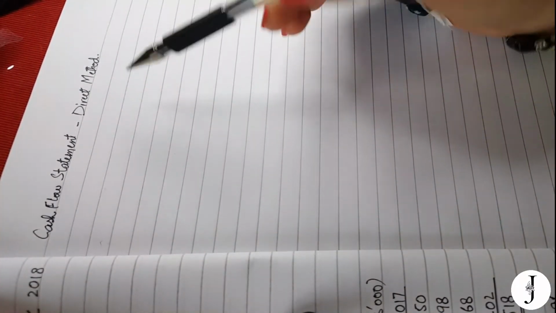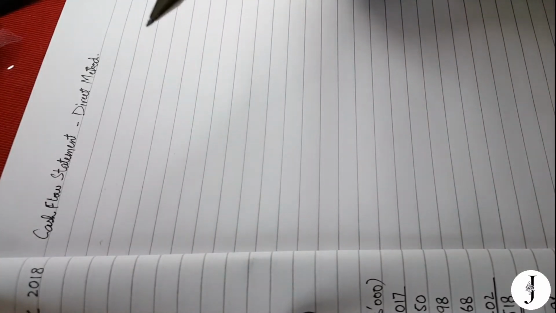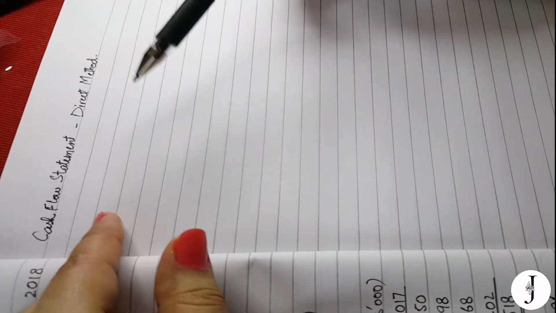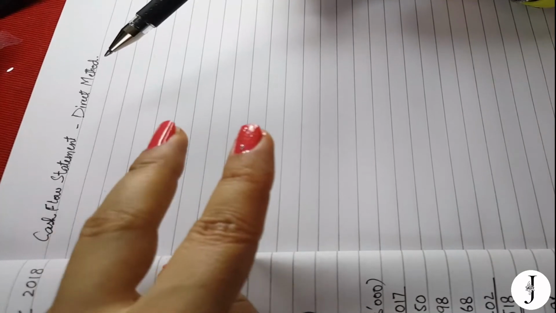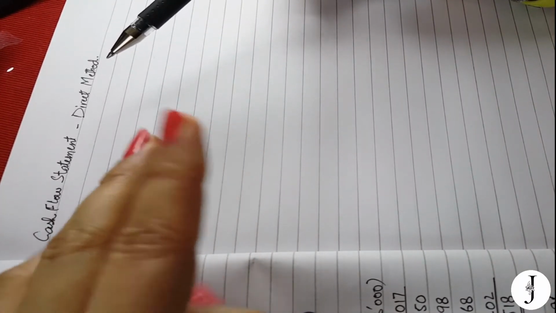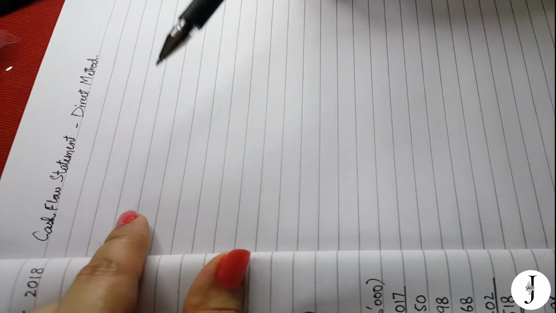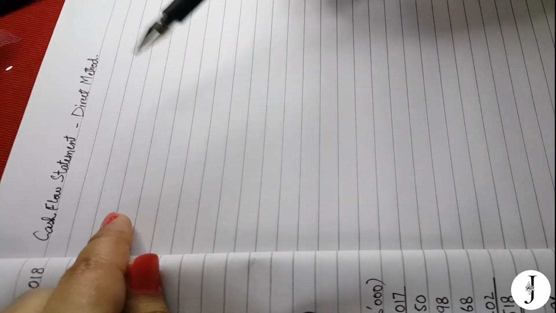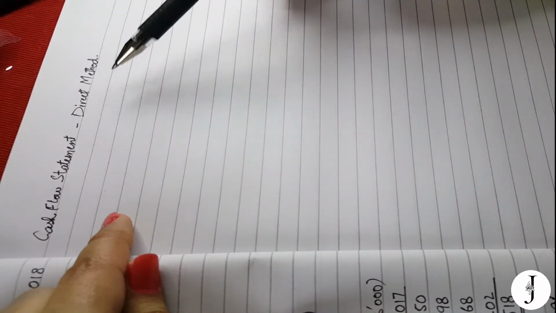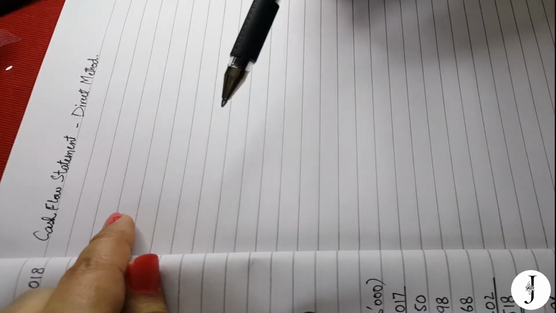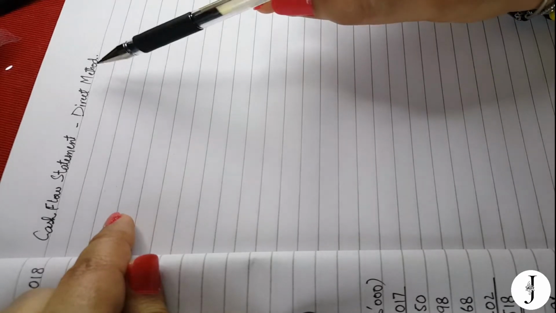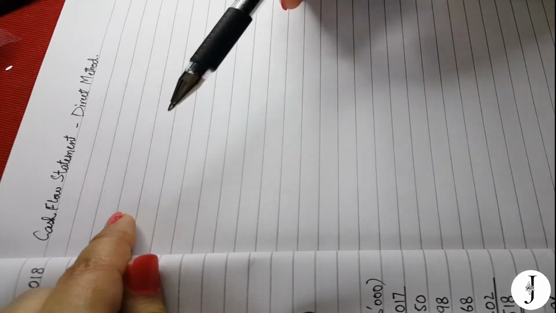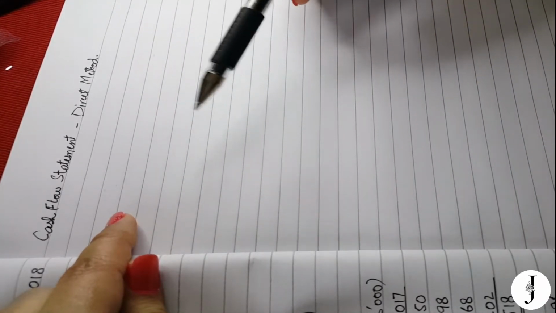The cash flow statement using the direct method also includes the cash flow from three activities. As we discussed in the indirect method, the activities were cash flow from operating activities, cash flow from investing activities, and cash flow from financing activities. In this method, we will also consider all these three activities, but cash flow from operating activities is different under the direct method. In the direct method, we actually see the cash flow, either in or out. That is why it's called the direct method, because we directly consider the cash inflow and cash outflow. Whereas in the indirect method, non-cash items are adjusted and the actual cash is worked out.